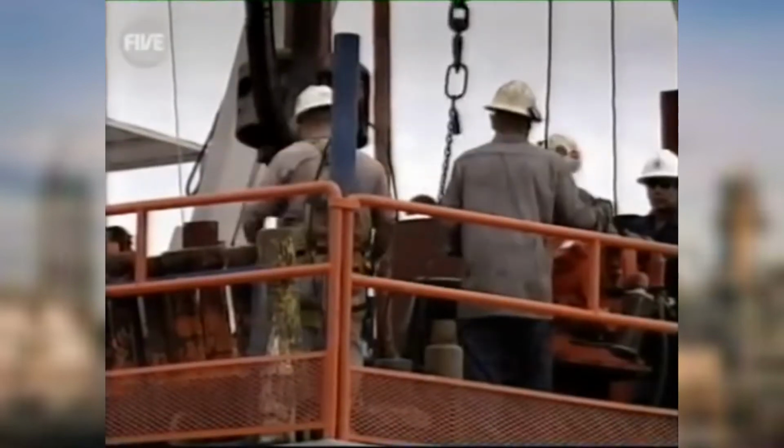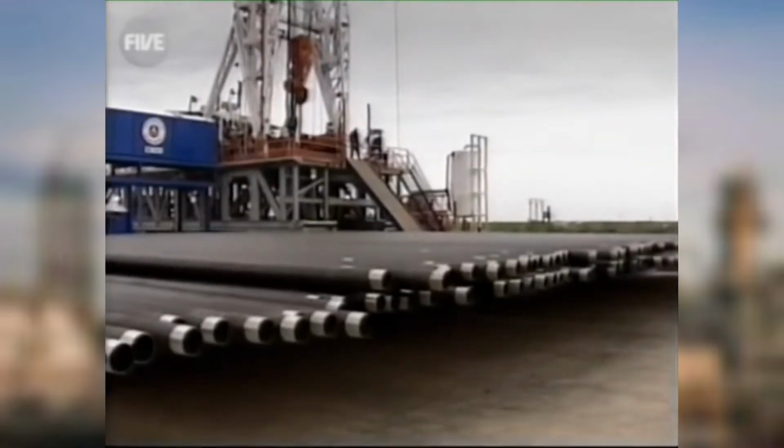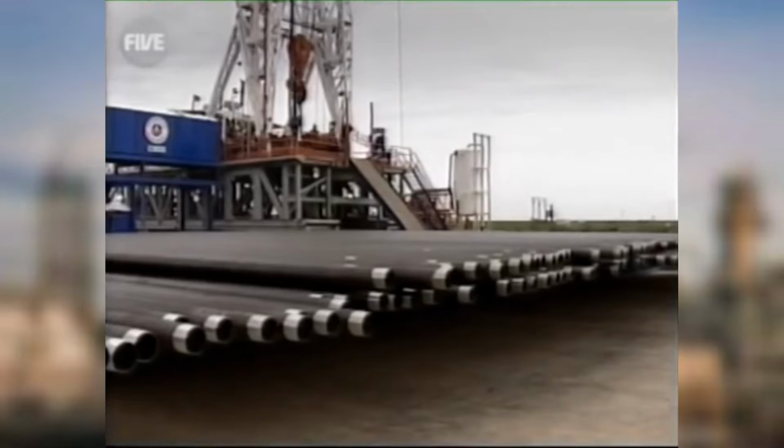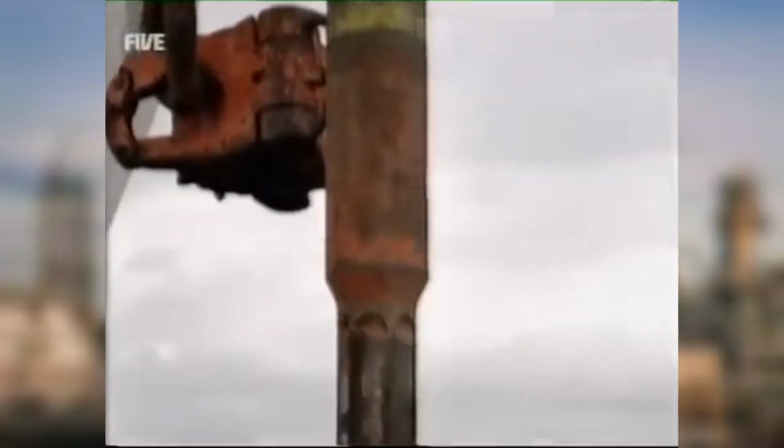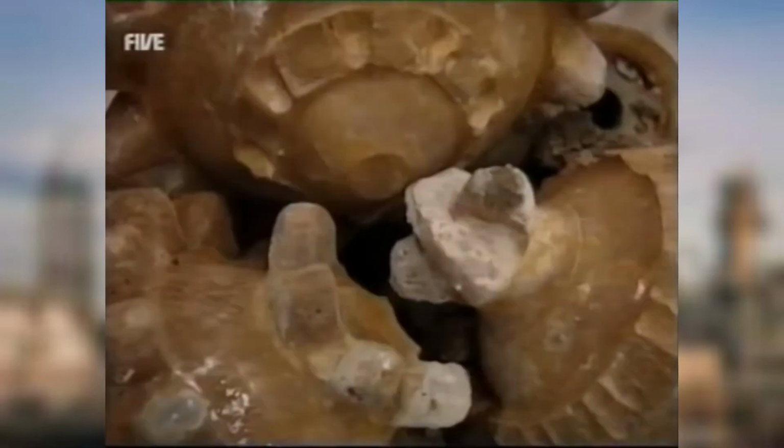But the team face an arduous task getting the oil out. In this area, known as the Permian Basin, the crude lies up to 2 miles down, trapped in rocks over 250 million years old. To reach it, they use the Derrick's huge motors to grind a diamond-tipped drill bit deep into the earth.